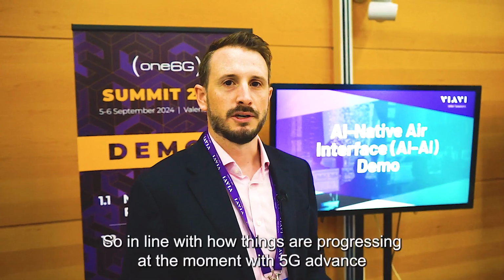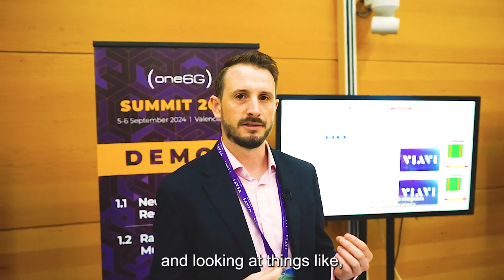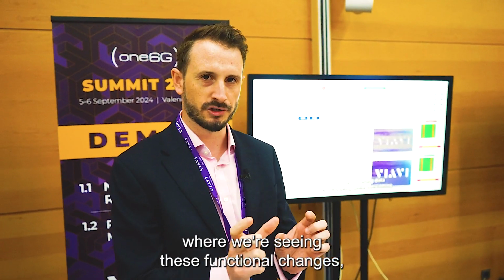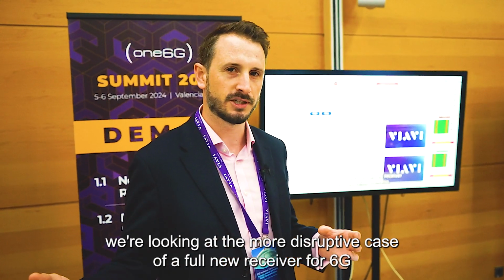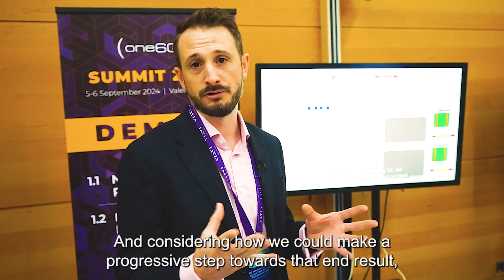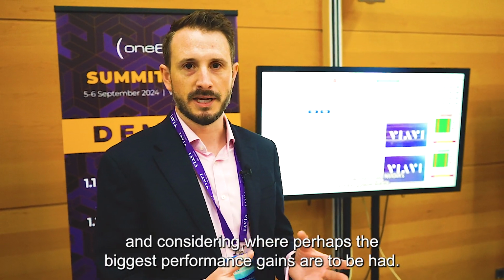networks. So in line with how things are progressing at the moment with 5G Advanced and looking at things like beam management and the AI for air interface, where we're seeing these functional changes, we're looking at the more disruptive case of a full neural receiver for 6G and considering how we could make a progressive step towards that end result, and considering where perhaps the biggest performance gains are to be had.